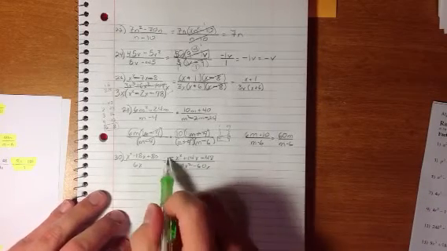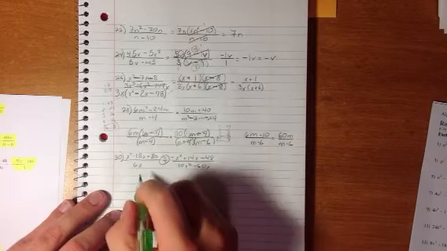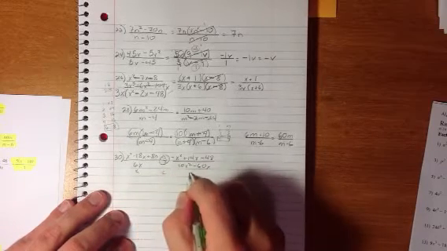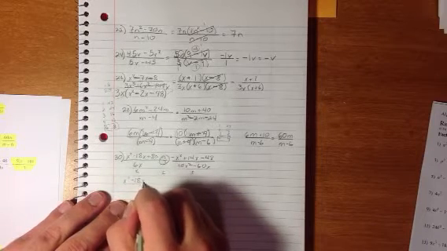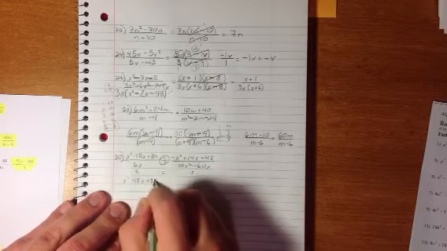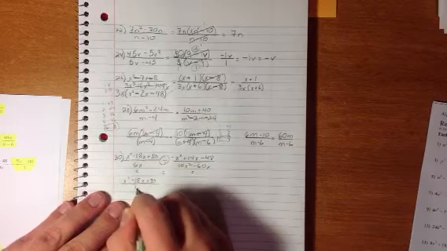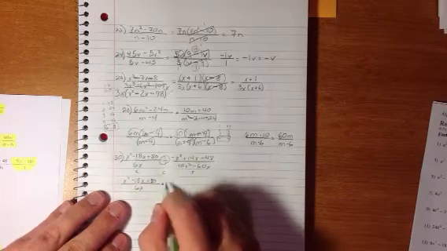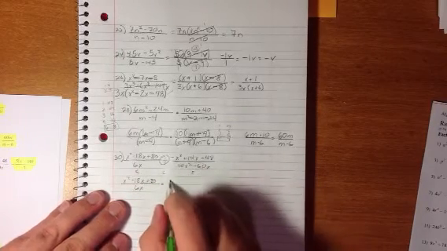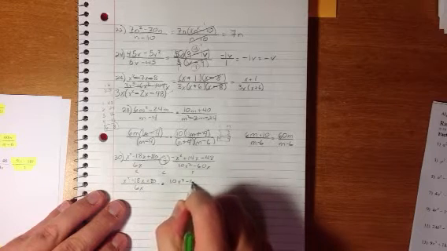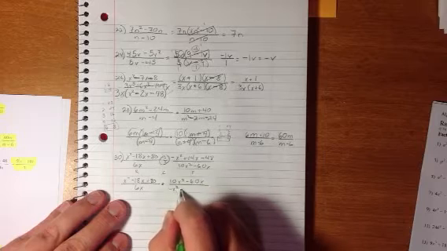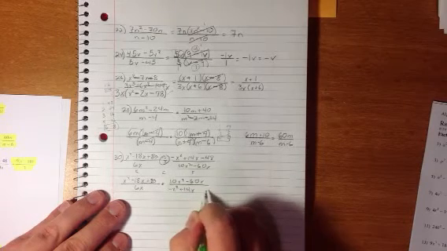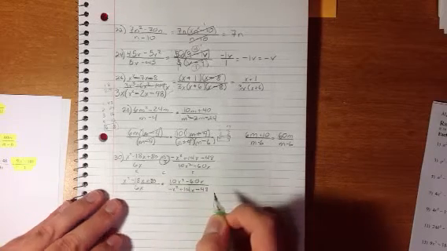Very first thing you should think, this is a division problem. So I want to do my keep, change, flip. So we'll still have x squared minus 18x plus 80 over 6x. Change to multiplication and flip the second one: 10x squared minus 60x over negative x squared plus 14x minus 48.